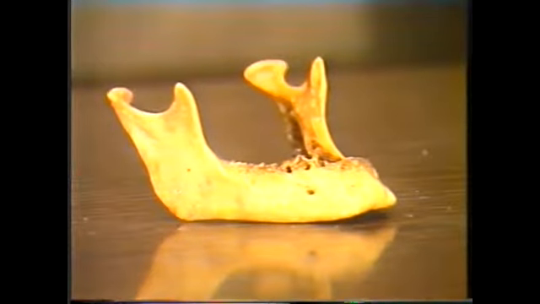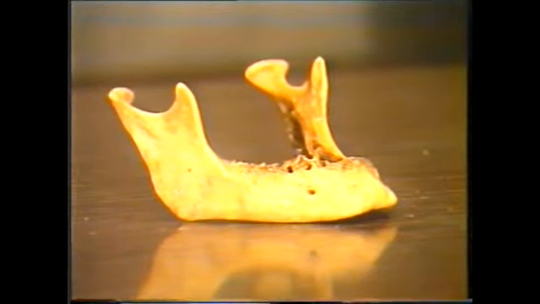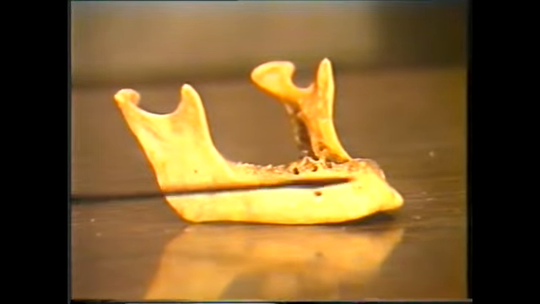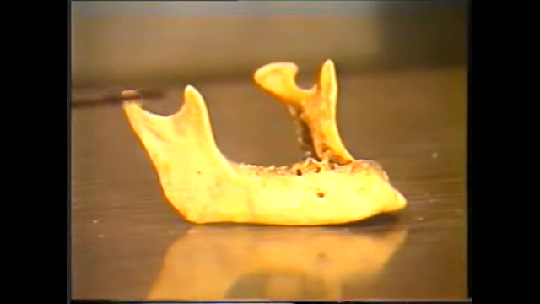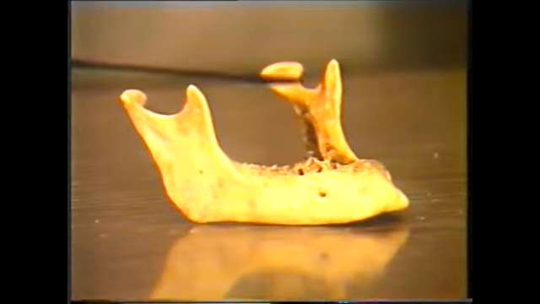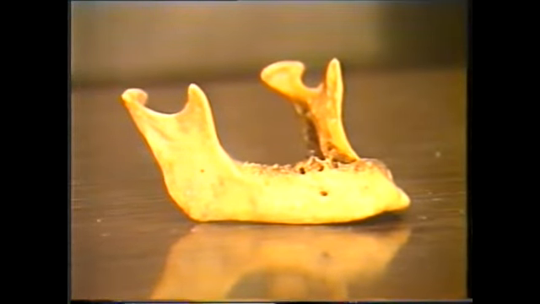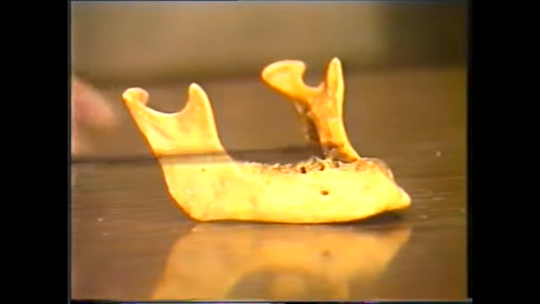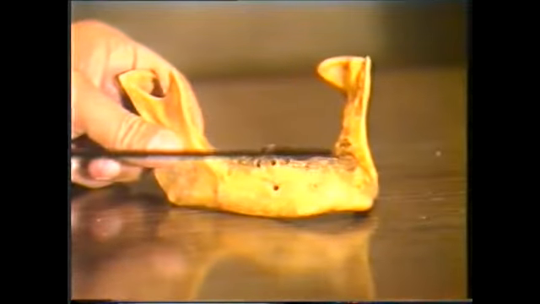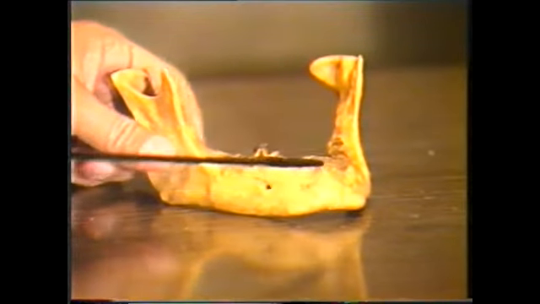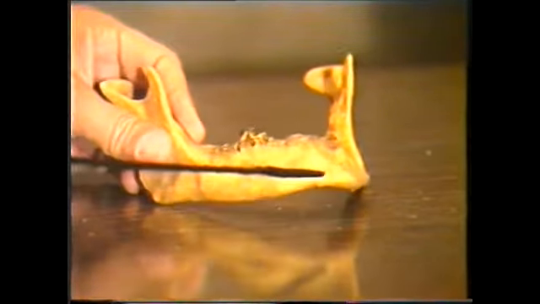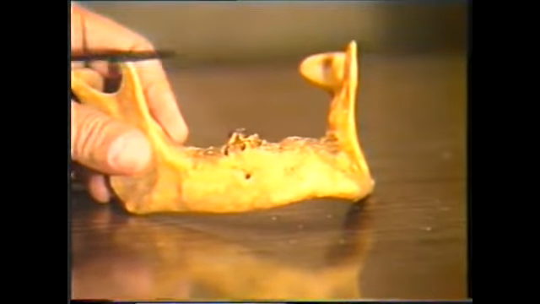Now we are going to describe the mandible. The mandible consists of a body and two rami. The two halves of the body of the mandible meet each other in the median plane at the symphysis menti, which ossifies by the end of the first year of life.